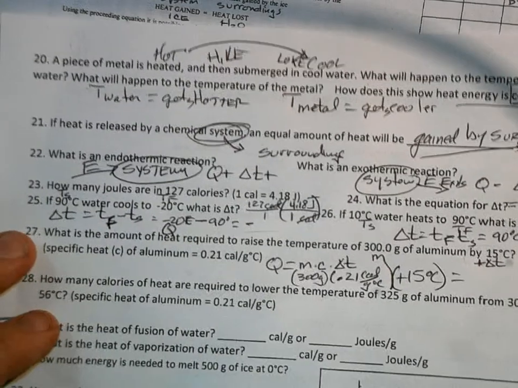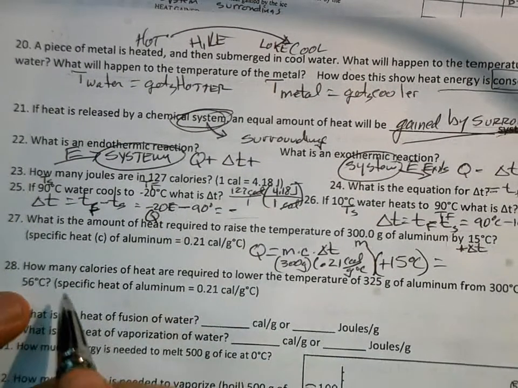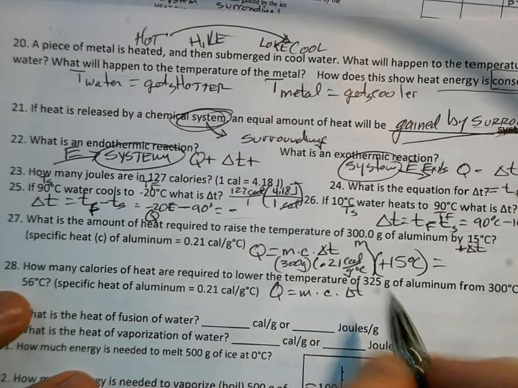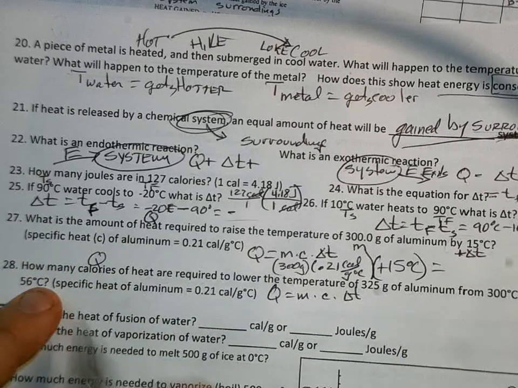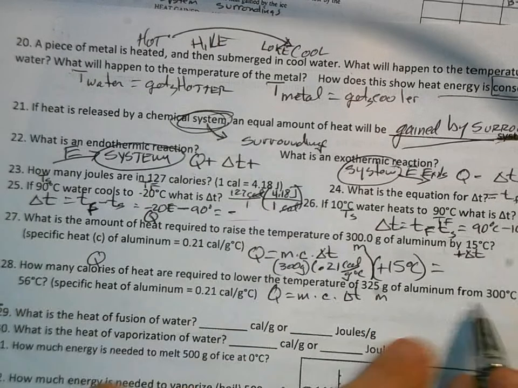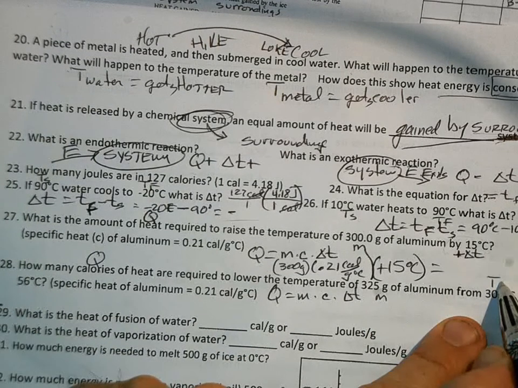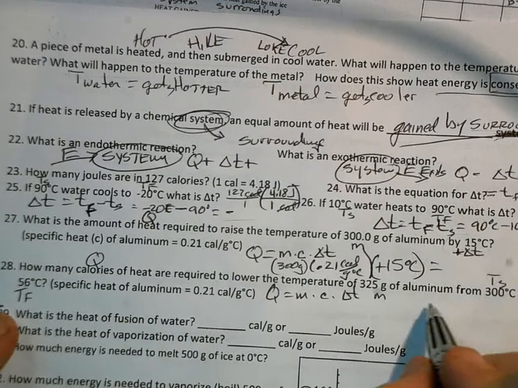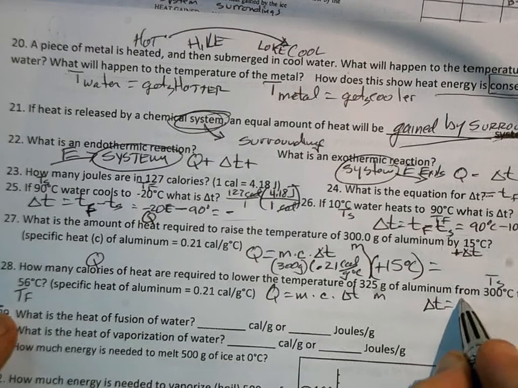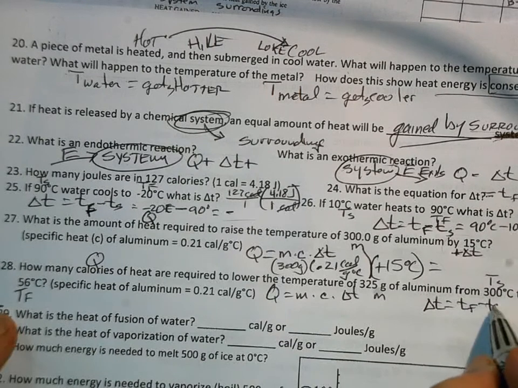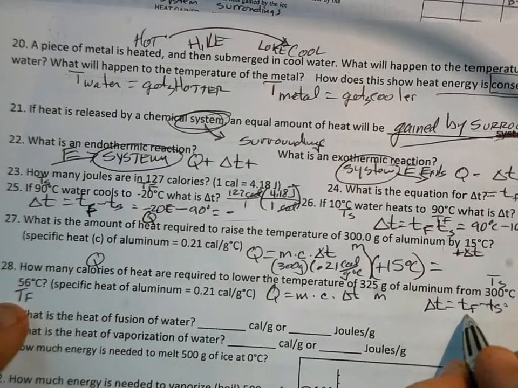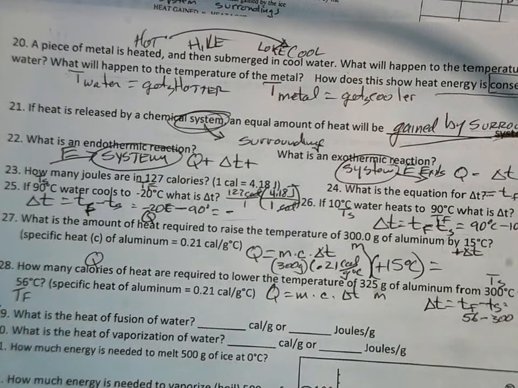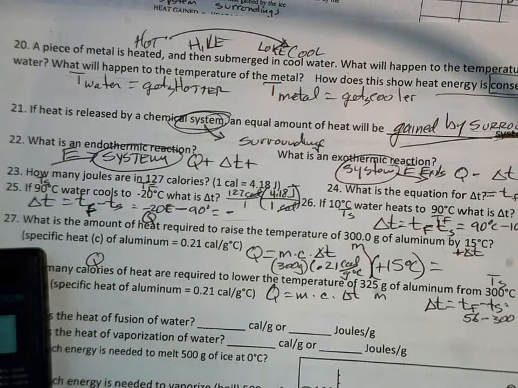The last problem, we're going to set it up the same. It is just like this one. It's Q equals M times C times delta T. We're looking for how many calories. That's Q. This is our mass. Now we're going from 300 temperature starting to our final temperature, temperature F. So let's see, delta T will be temperature final minus temperature starting, which will be 56 minus 300. Okay, I need some help there. What's 56 minus 300? Somebody got that one already?